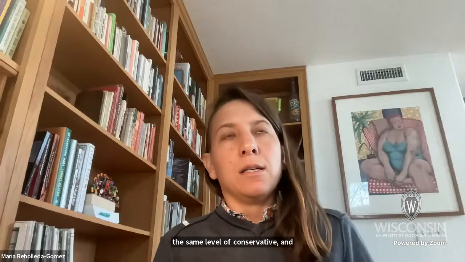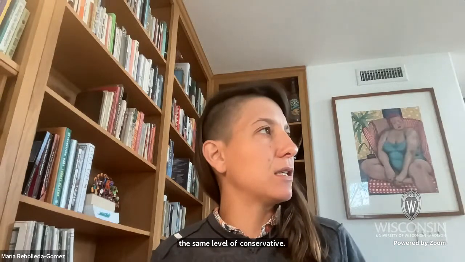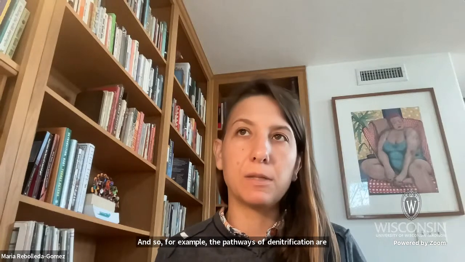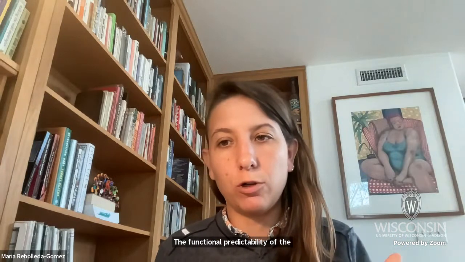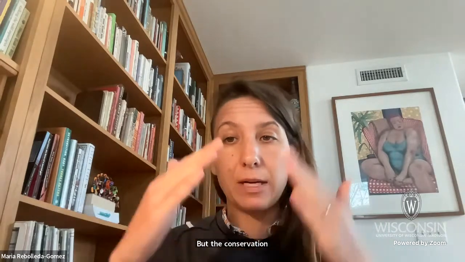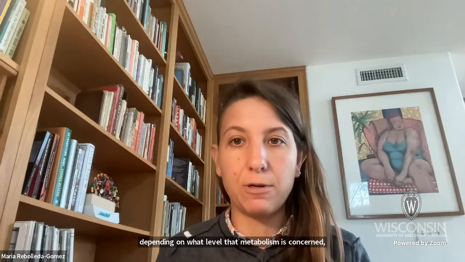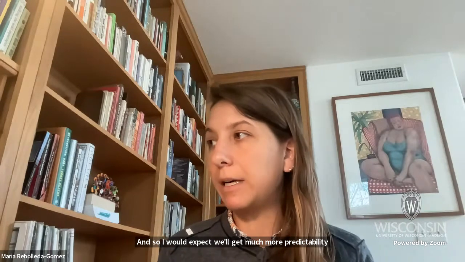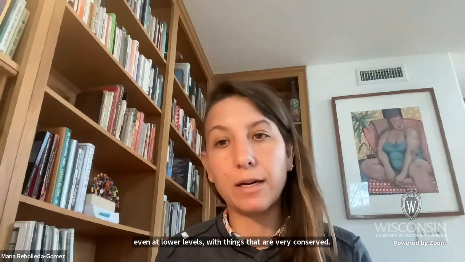For example, the pathways of denitrification are much less conserved in some ways. And so I think the functional predictability of the communities will be the same, but the conservation level will be very different, depending on at what level that metabolism is conserved and when it evolved and how evolvable it is. And so I would expect we'll get much more predictability even at lower levels with things that are very, very conserved, and less so with things that might be more evolvable.